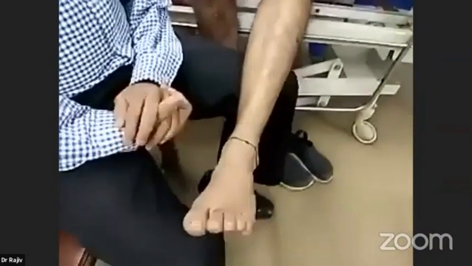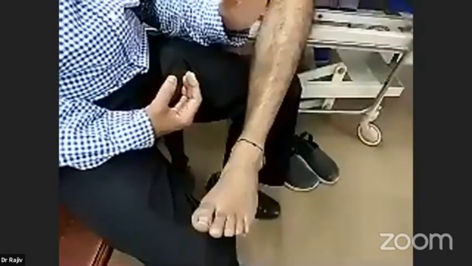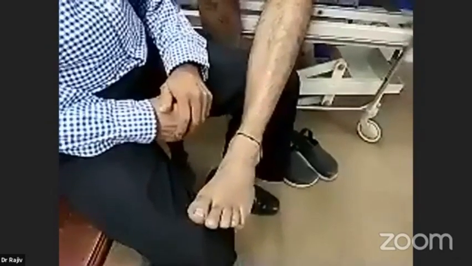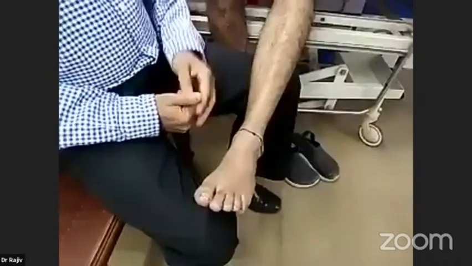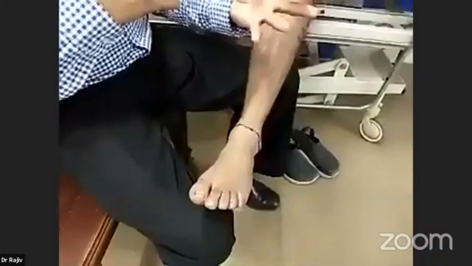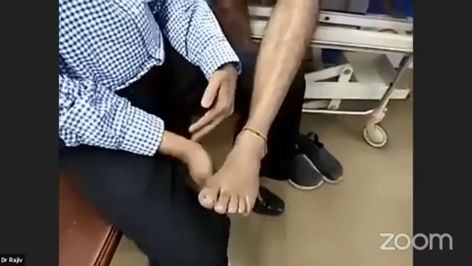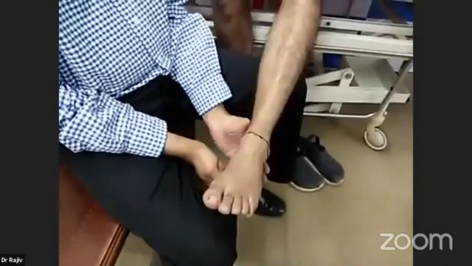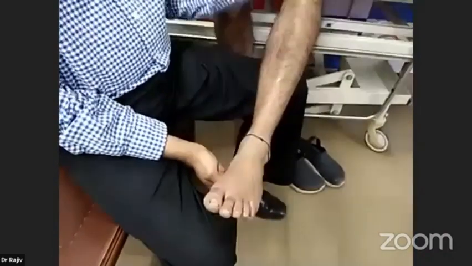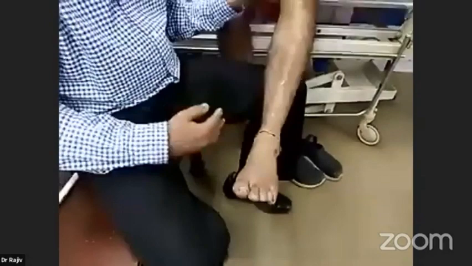What you start with is examination of the foot and ankle. The first thing you do is inspection. I have made a schedule to evaluate the foot and ankle in such a manner that I start with the medial side, then go to the plantar side, then the lateral side, then the dorsal side, and then the posterior aspect. For a left-sided foot and ankle evaluation, you start anti-clockwise, and for a right foot, you start clockwise, so that you don't miss anything.